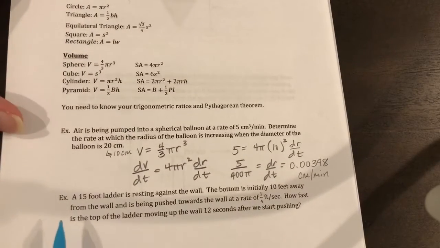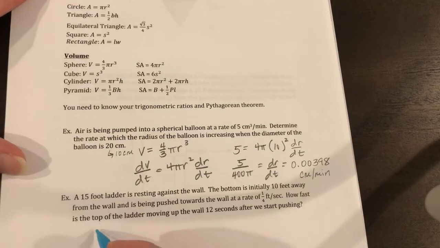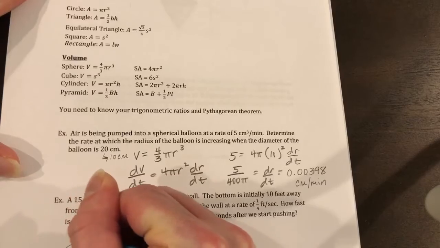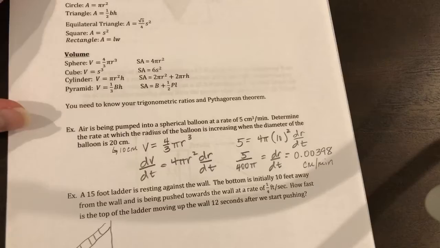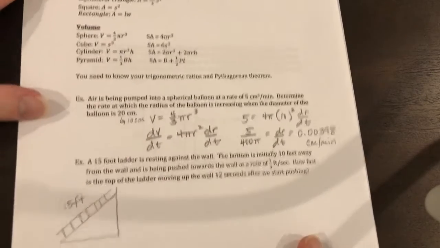Okay, next example. It says a 15-foot ladder is resting against the wall. The bottom is initially 10 feet away from the wall and is pushed towards the wall at a rate of 1/4 feet per second. How fast is the top of the ladder moving up the wall 12 seconds after we start pushing? Okay, so our classic ladder question. Okay, so our 15-foot ladder looks like that.